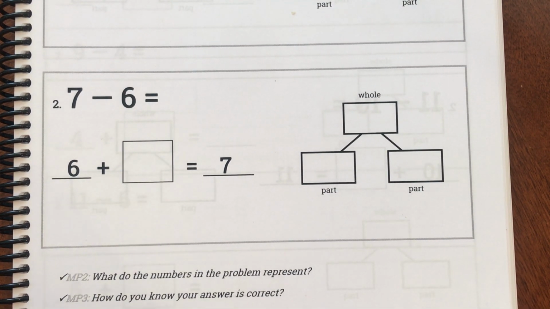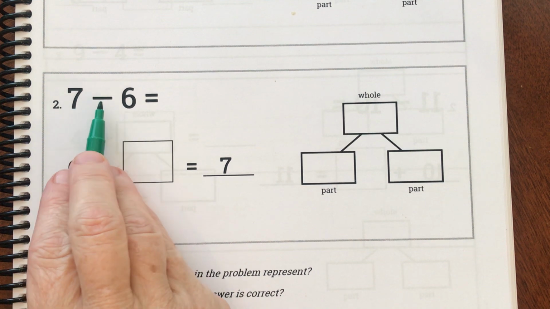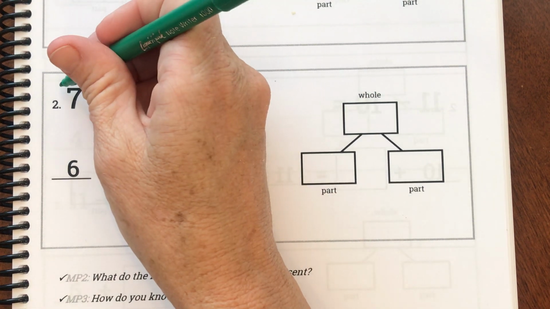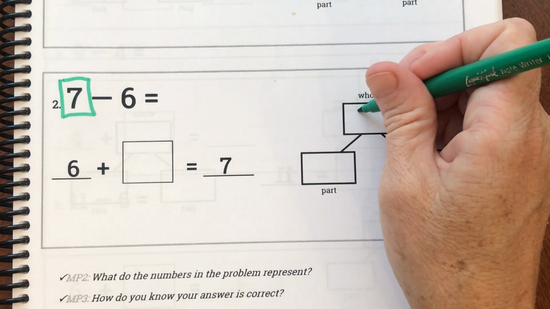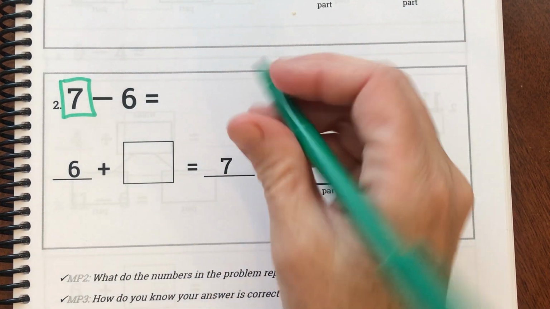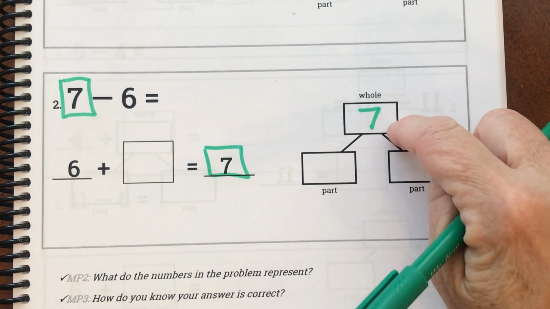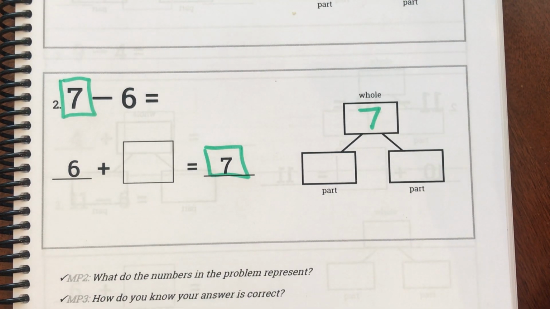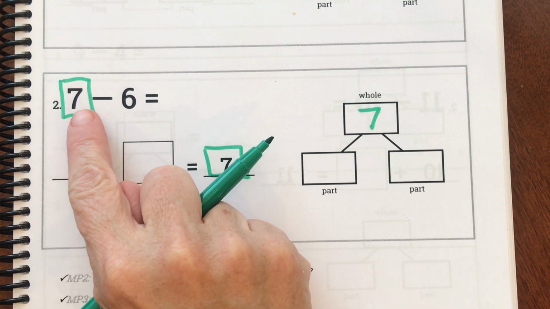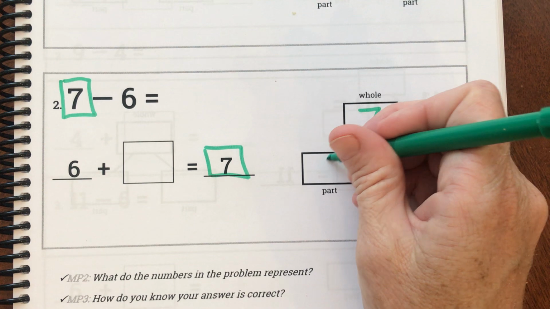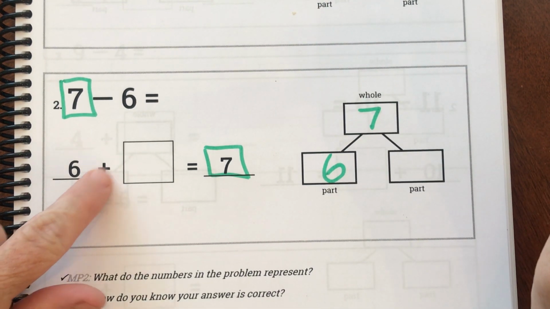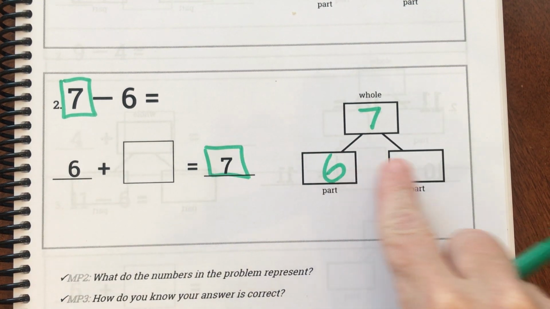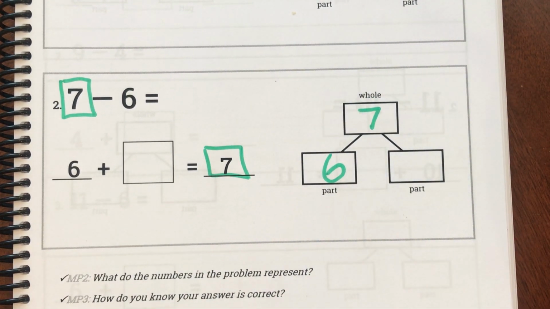Okay, sorry. This time we have 7 take away 6. Okay, so 7 is our minuend, which means it's our whole. 7 is our sum, which also means it's our whole. Okay, so what is our first part? 7 minus 6. So we know that one part is 6. And we see that here, 6 plus what equals 7? So 6 plus what together equals 7.